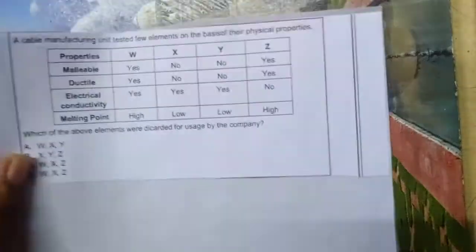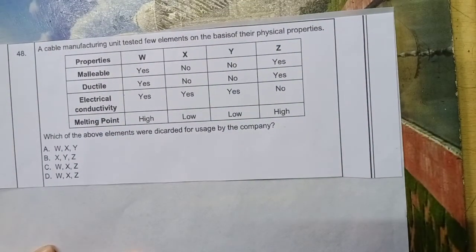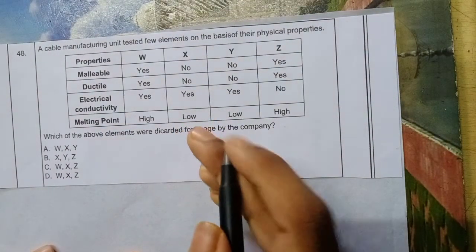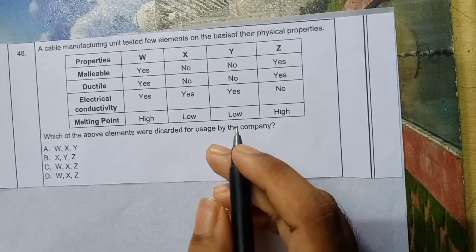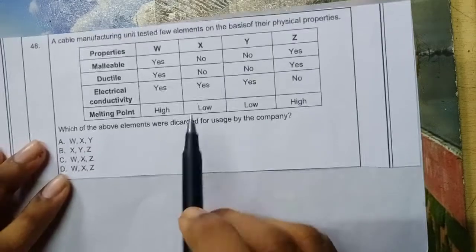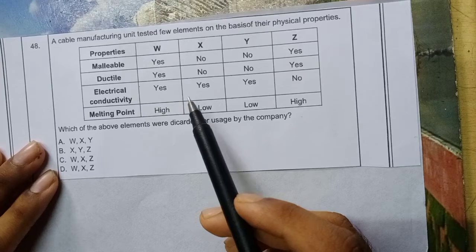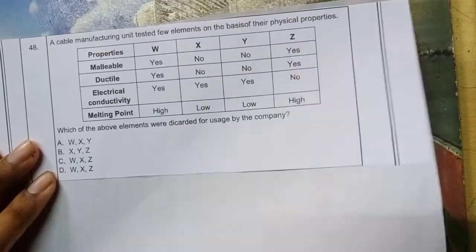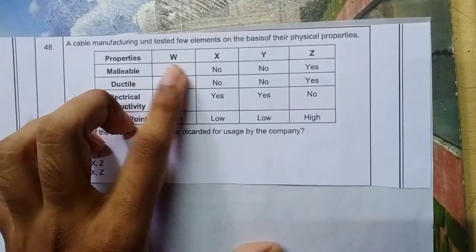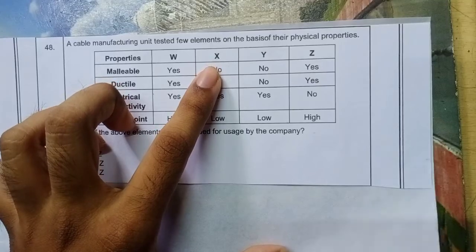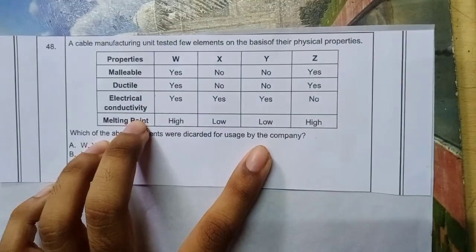Okay, moving on to next question, we have a cable manufacturing unit that tested a few elements on the basis of their physical properties. So here we have elements W, X, Y and Z.